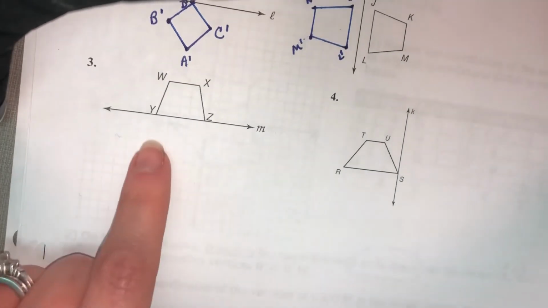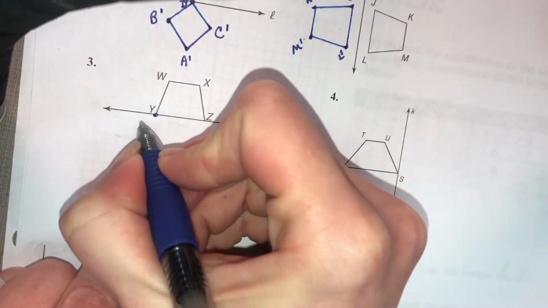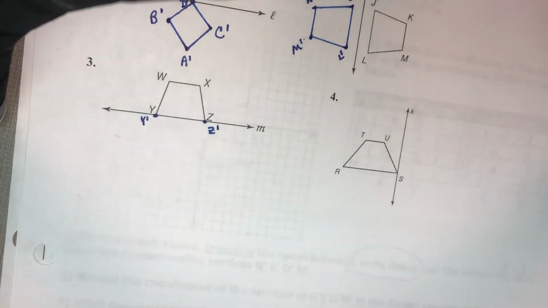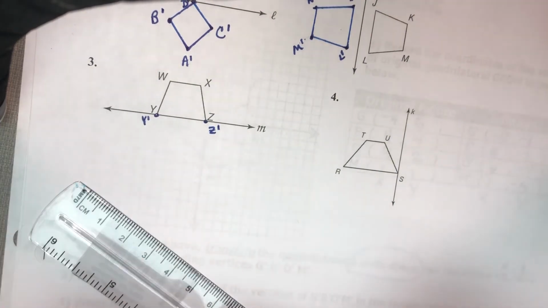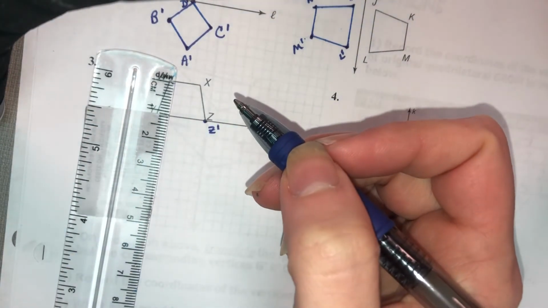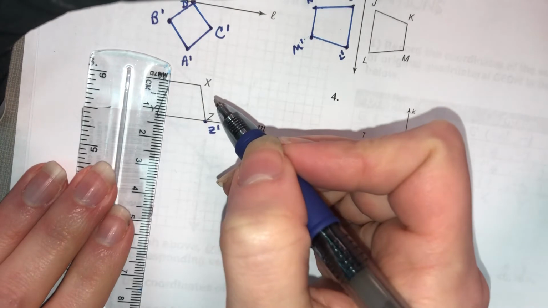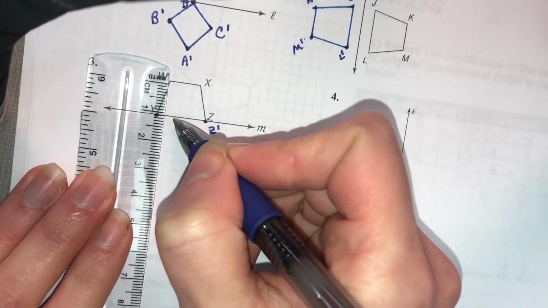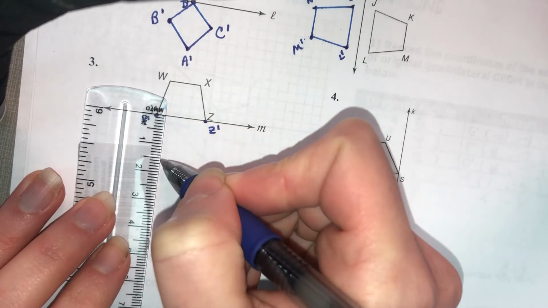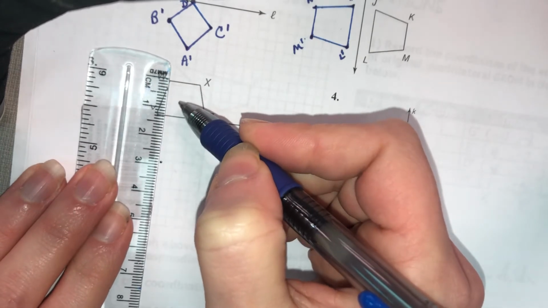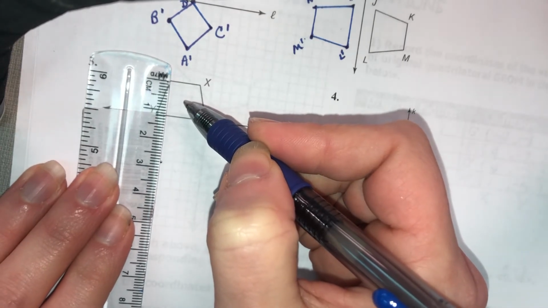Number 3, Y prime is going to be on top of Y, and Z prime is going to be on top of Z because those fall on the line of reflection, the line M. So I really only need to reflect 2 points here, which is nice. We just need to reflect point W. So 1.7. Oh wait, is that right? No, I measured that wrong, 1.2.